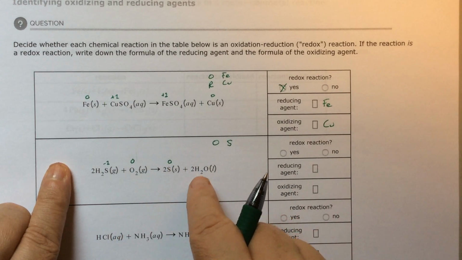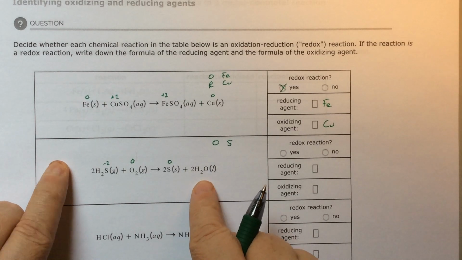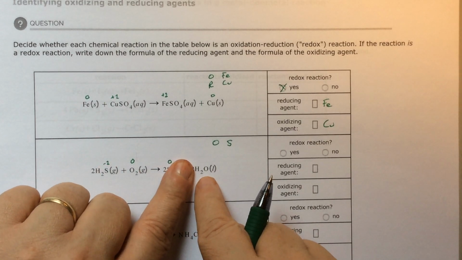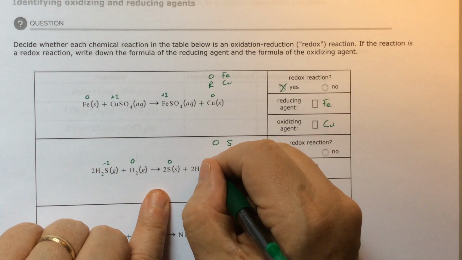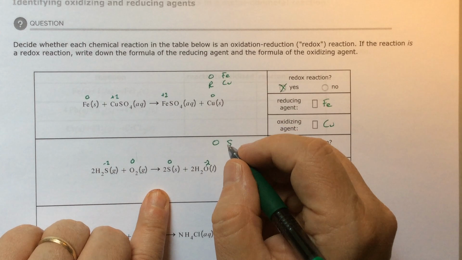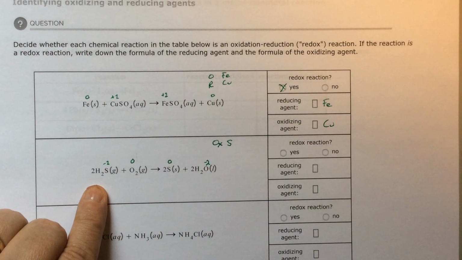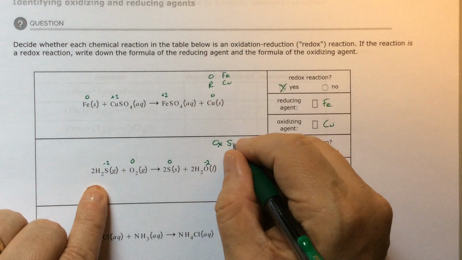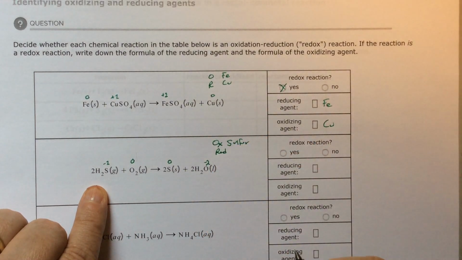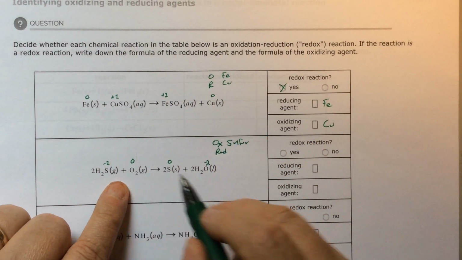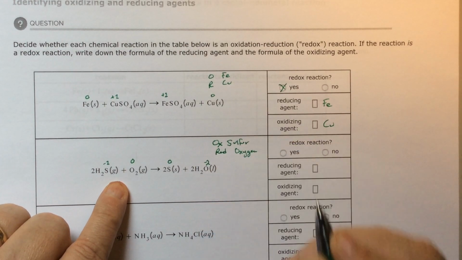It's 0 here, and on this side hydrogen is positive 1, so this is positive 2 and oxygen is negative 2. So the oxygen went from 0 to negative 2, so the oxygen is reduced.